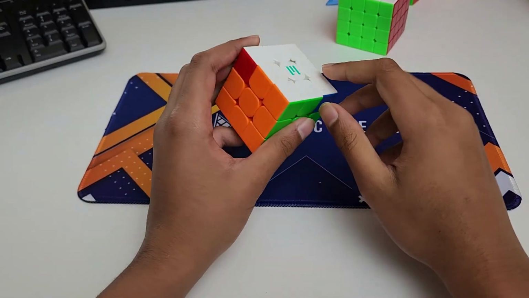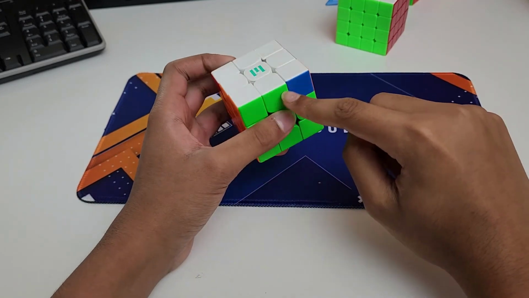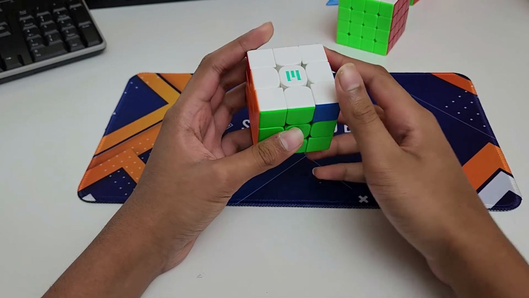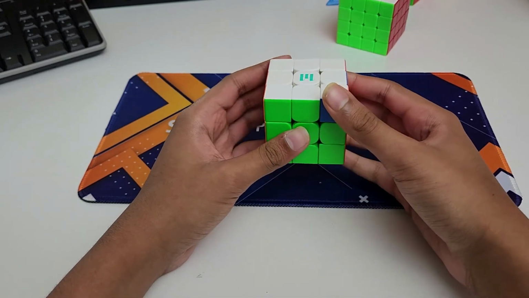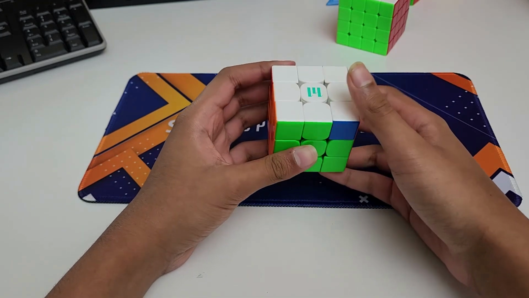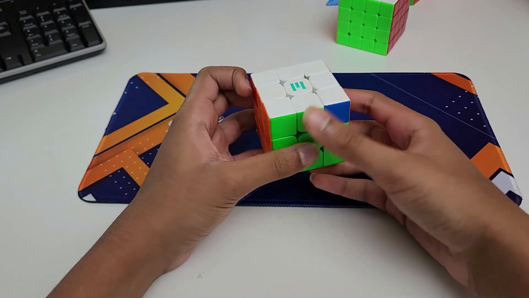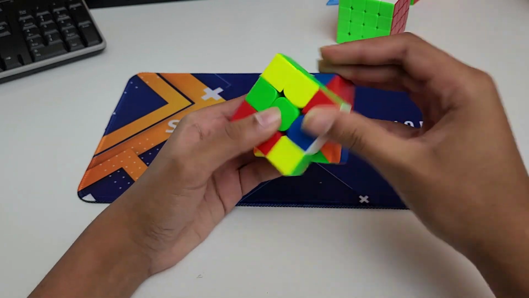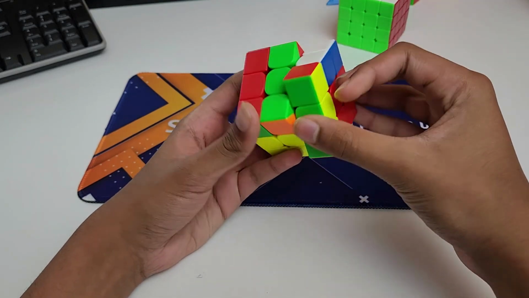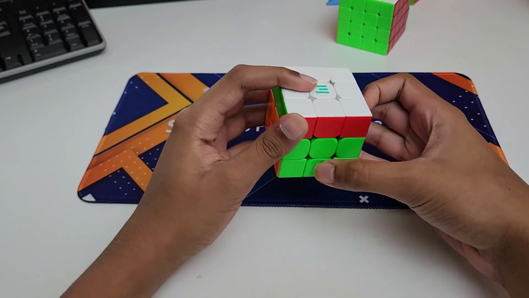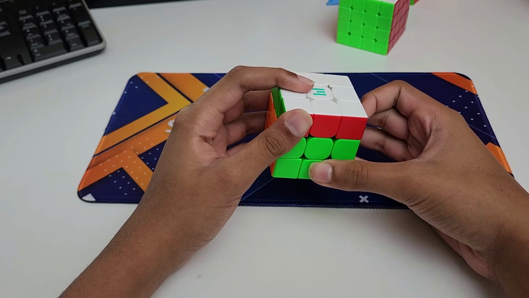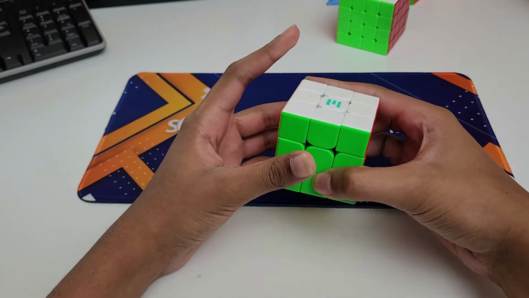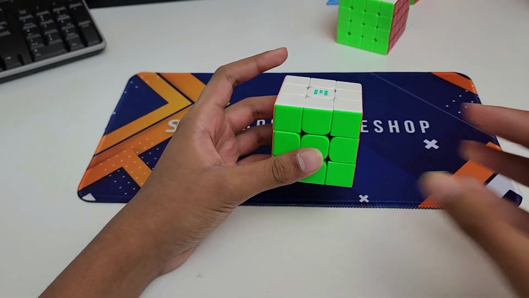And as far as predicting the AUF goes, this whole block stays in place, as well as that corner if you get it from this angle. So if you're trying to go into a U prime AUF, so like this, once you're done with the algorithm, since your left hand is in an awkward position to do a U prime, you could do a finger drag, but I prefer to do a push that way to end the algorithm.